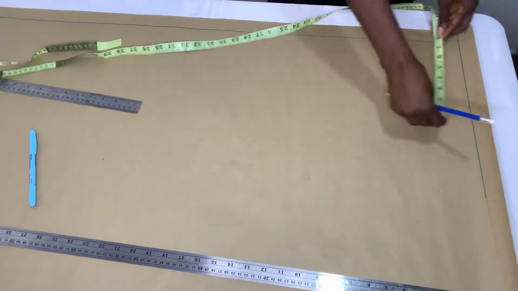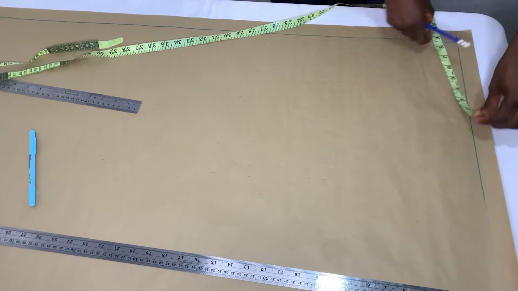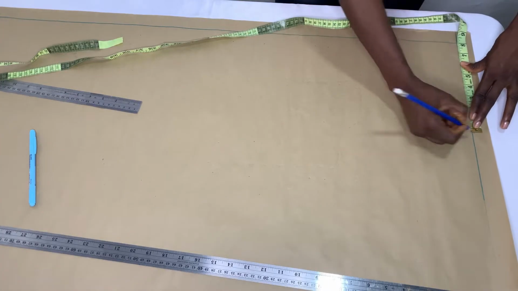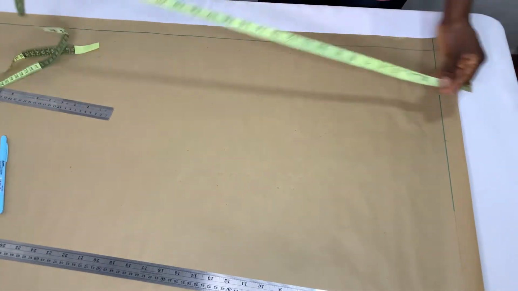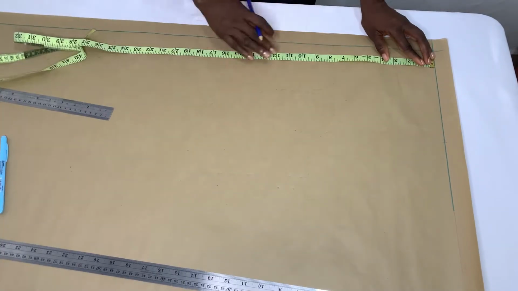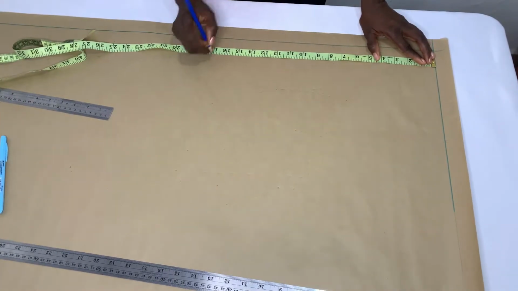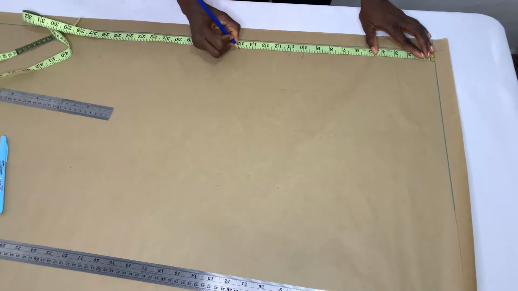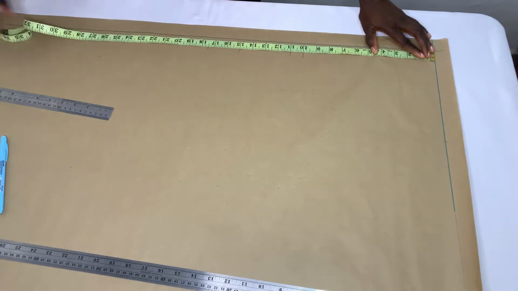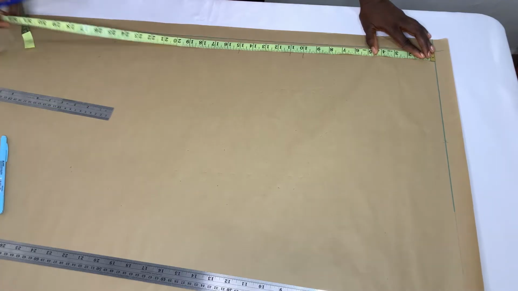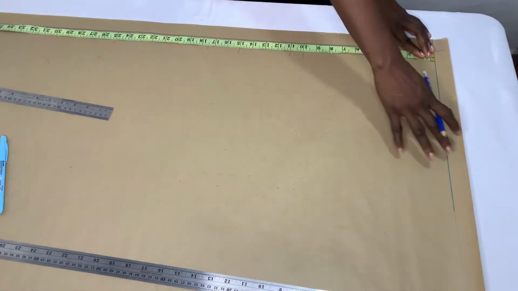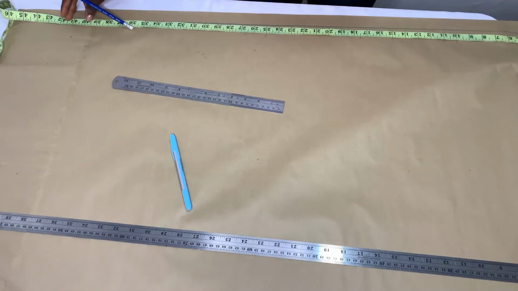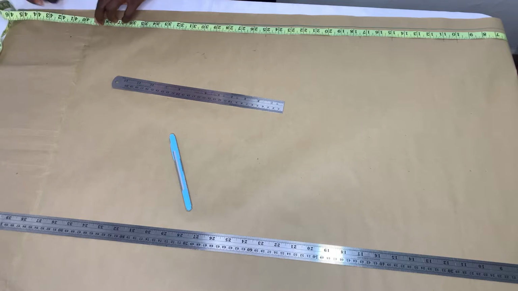So now I'm going to measure my shoulder measurement divided by 2, which for me is 16 divided by 2, that is 8 inches. And then I'm also going to input my horizontal measurements, which are my chest line, my bust length, my under bust length, my half length, my hip length, and my full dress length. After inputting these measurements on both sides of my pattern paper, I'm going to join the points with a straight line.